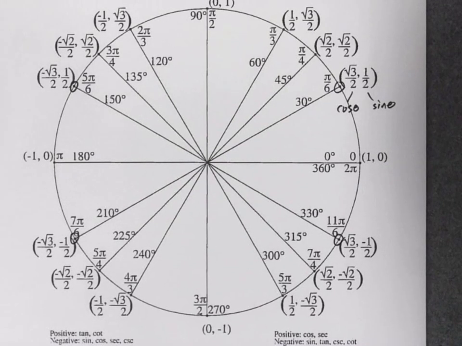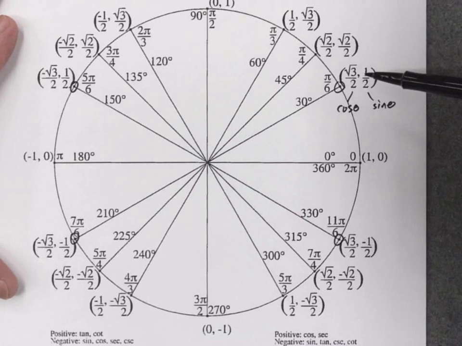If you have 2 angles or 3 or 4 angles and they all have the same reference angle, the values of the trig functions will be the same, with the only difference being the plus or minus. Some of them might be plus and some minus, but the actual numbers are the same. And you can see it here.